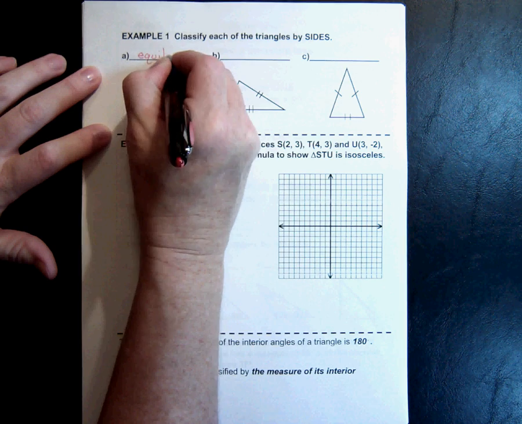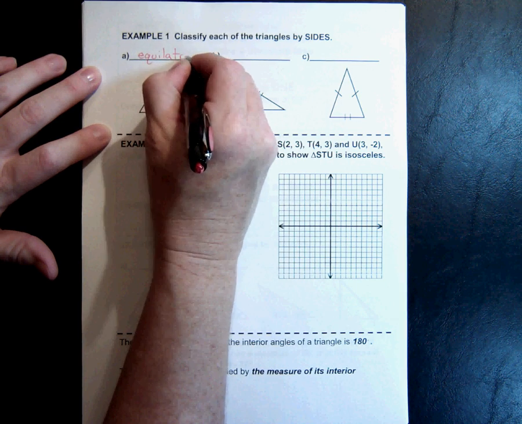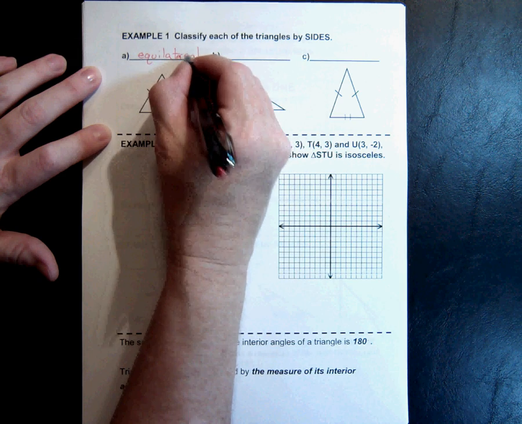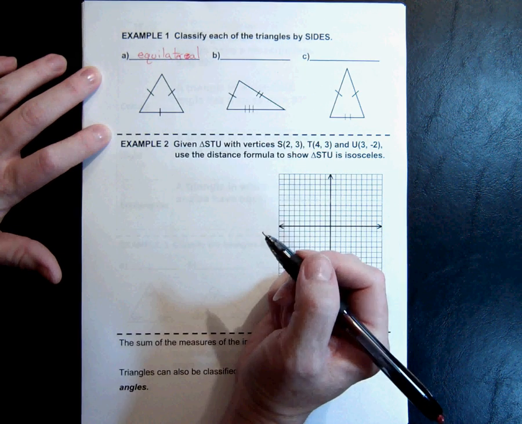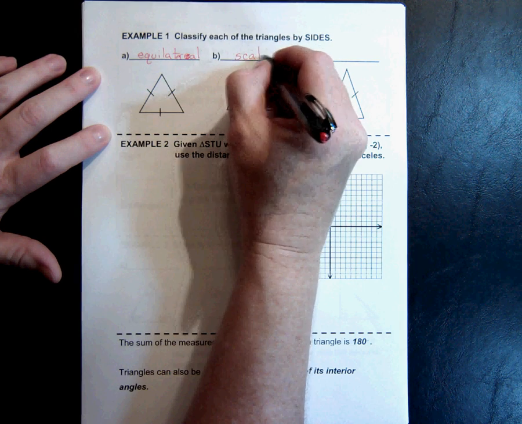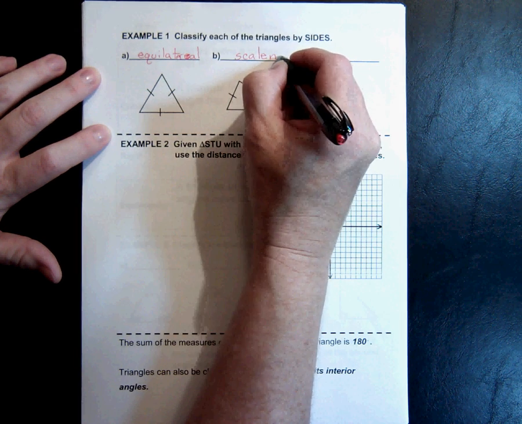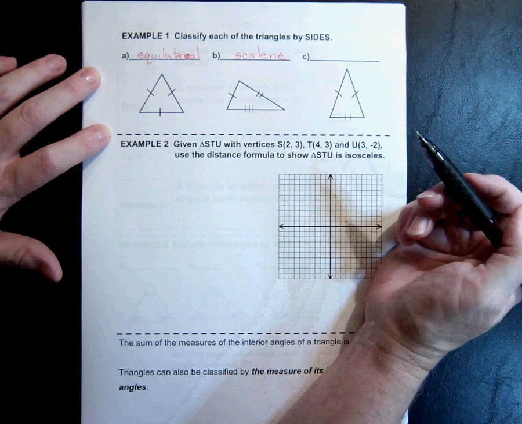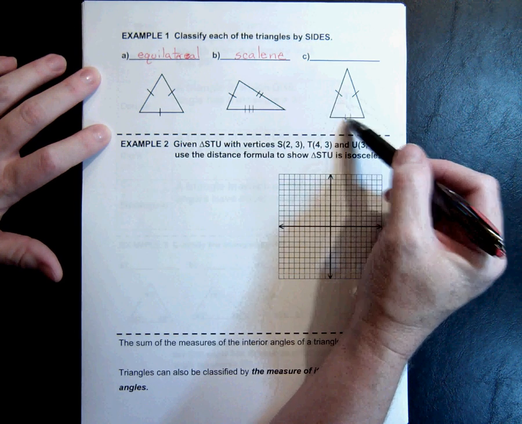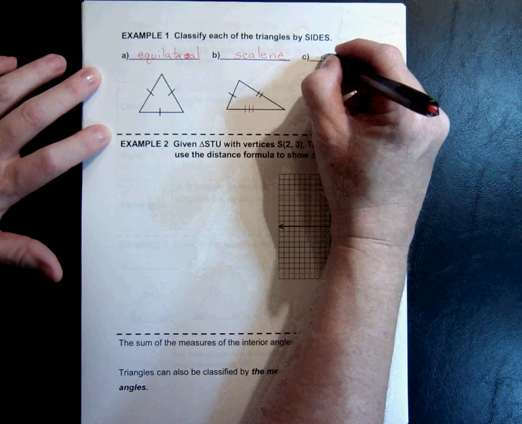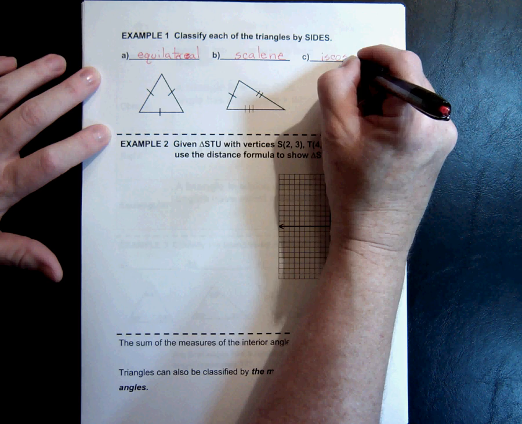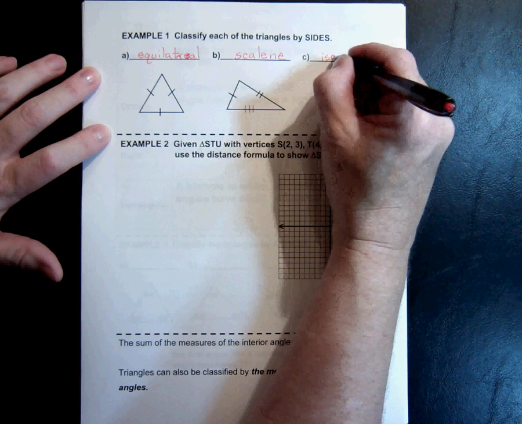E-Q-U-I-L-A-T-E-R-A-L. Equilateral. Scalene, denoted by all sides being different with the 3 different markings. 2 tick marks the same and 1 different is an isosceles. I'm not spelling correctly today. Isosceles.